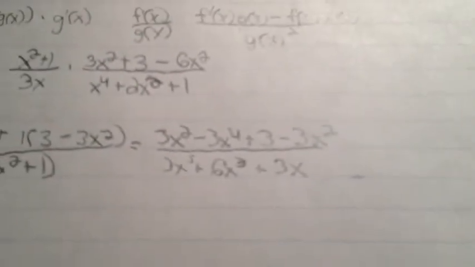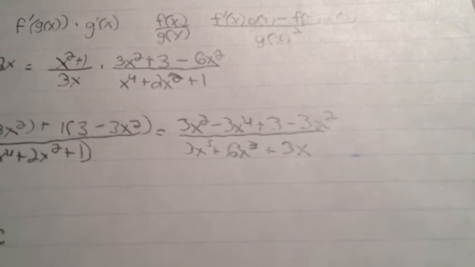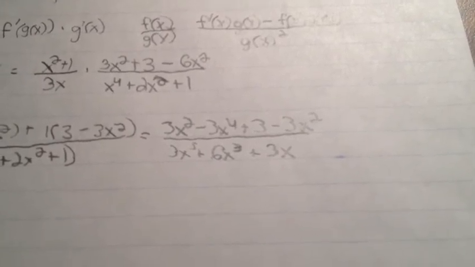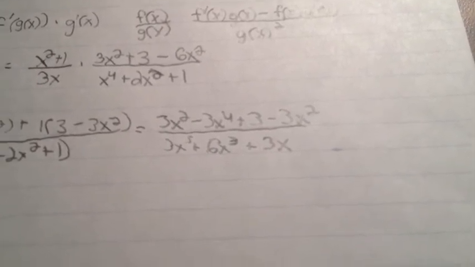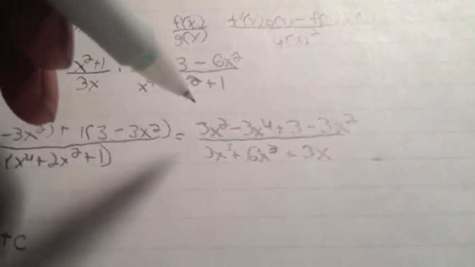Now to recap, we have the derivative of the natural log of 3x over x squared plus 1 is equal to 3x squared minus 3x to the 4th plus 3 minus 3x squared over 3x to the 5th plus 6x to the 3rd plus 3x. I'm sorry, actually I was just looking at this, I can simplify this even more. I have a positive 3x squared over here and a negative 3x squared over here.